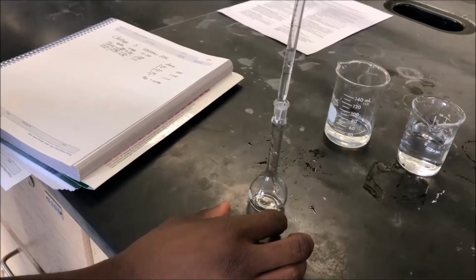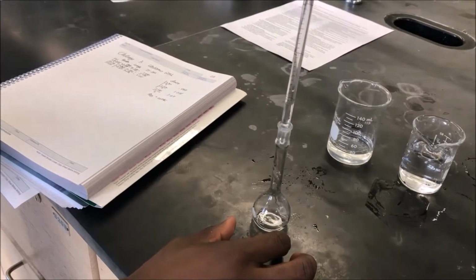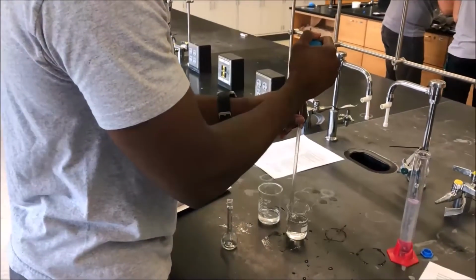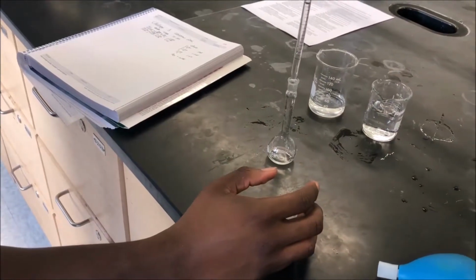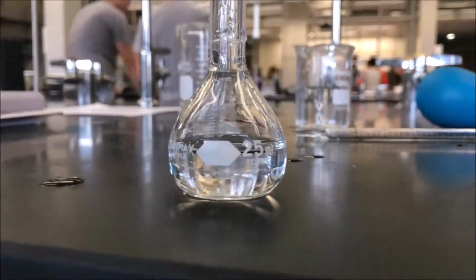The stock solution is then released from the pipette into the volumetric flask. Once the desired amount is released into the flask, the final volume is recorded. We then transfer water from another beaker into the flask using a pipette to dilute the stock solution. We continued this process until it was filled to the 25 milliliter line.